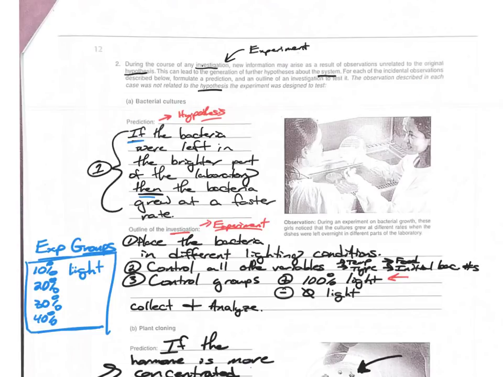Now, they give you three scenarios, and they tell you that the observation described in each case was not related to the hypothesis the experiment was designed to test. So, in each case, there was an observation that might have been related, but didn't have anything directly to do with the experiment that they were running. So here's an observation. During an experiment on bacterial growth, these girls noticed that the cultures grew at different rates when the dishes were left overnight in different parts of the laboratory. So, what could you say about that?